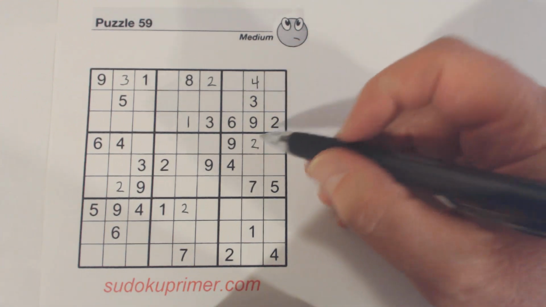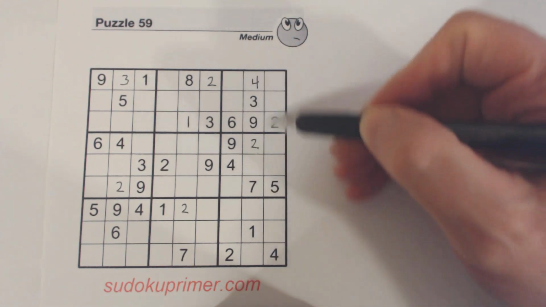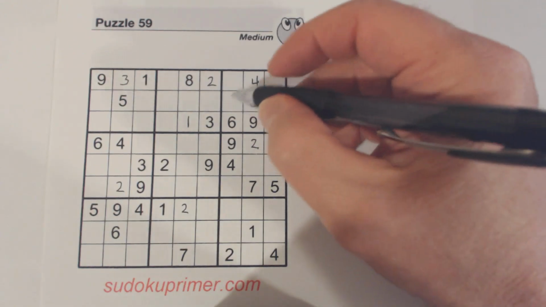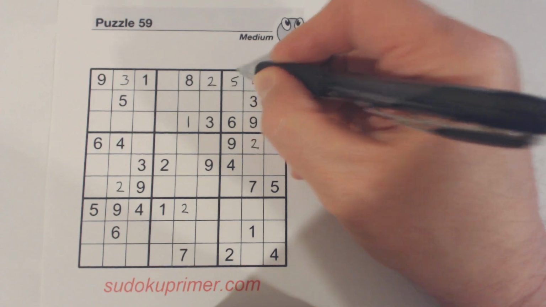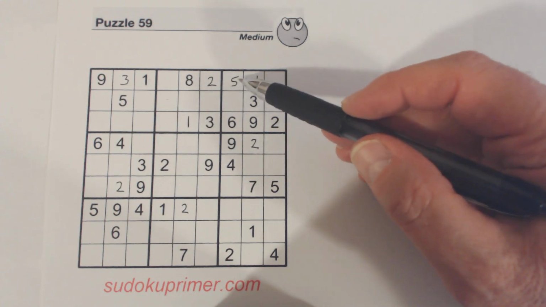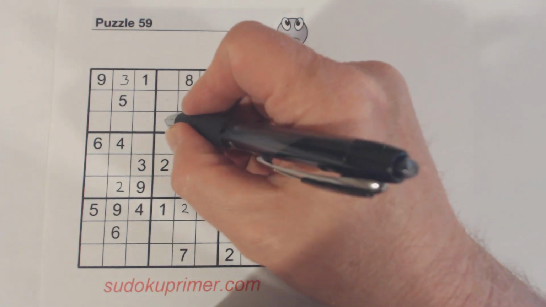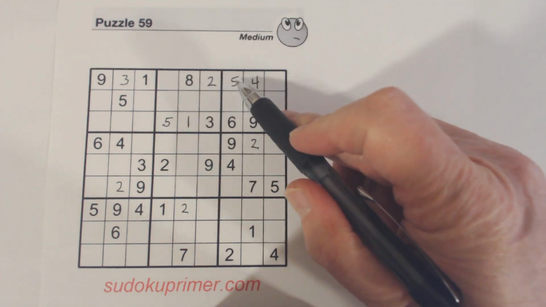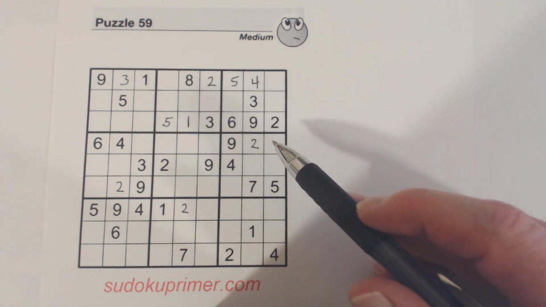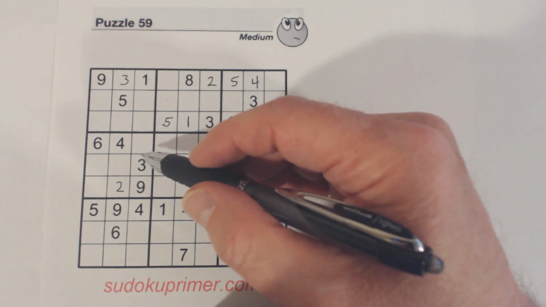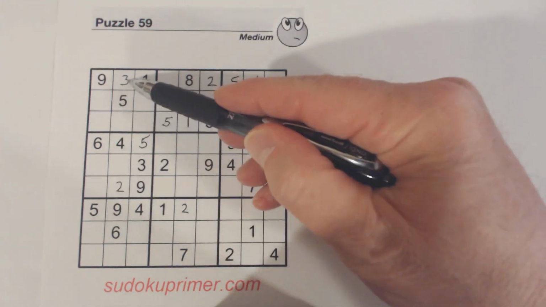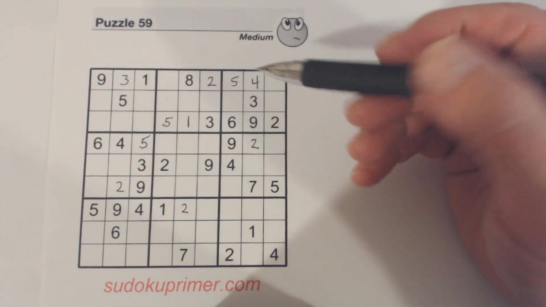Now I placed a 4 there because there's a 4 in this column already and a 4 in this column already. And then we placed a 5 here. That's because we've got a 5 here already and here. And then we put a 5 in box 2, a 5 in this row, a 5 in this row, so this row needed a 5, and so that goes there. That 5 was pretty easy. We got a 5 here already, a 5 here already, so the 5 went there.